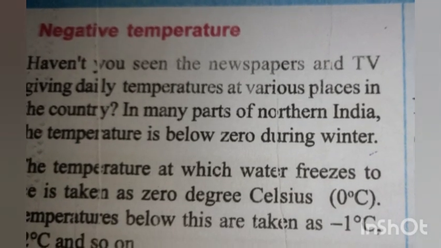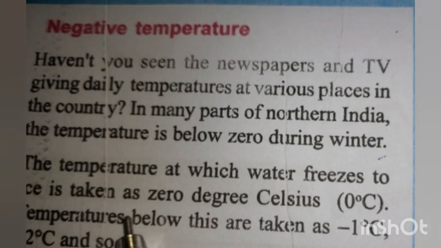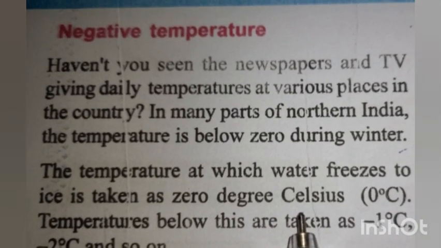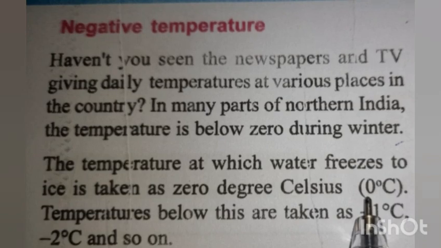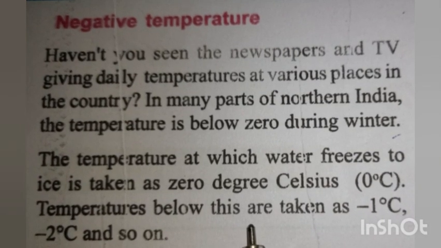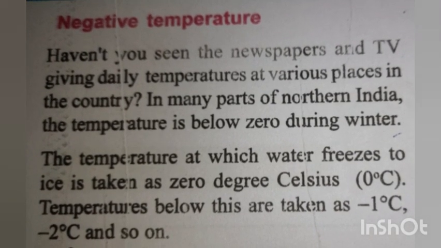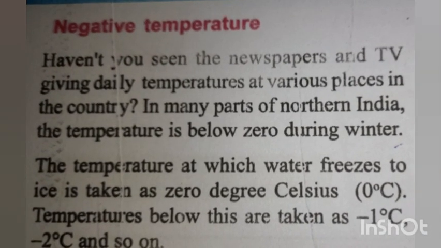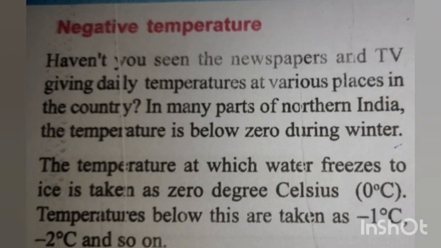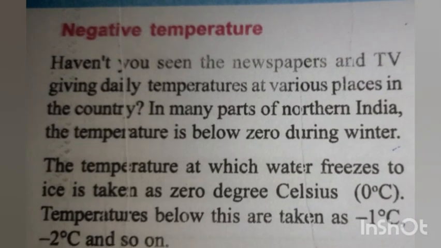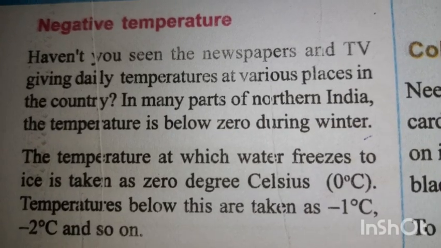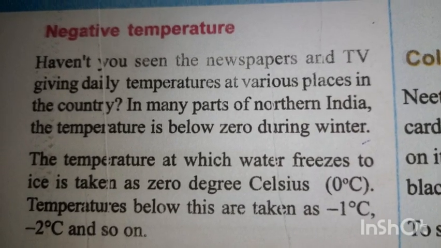The temperature at which water freezes to ice is taken as 0 degrees Celsius. Temperatures below this are taken as minus 1 degree, minus 2 degrees, and so on. These minus values you can see in the thermometer also.